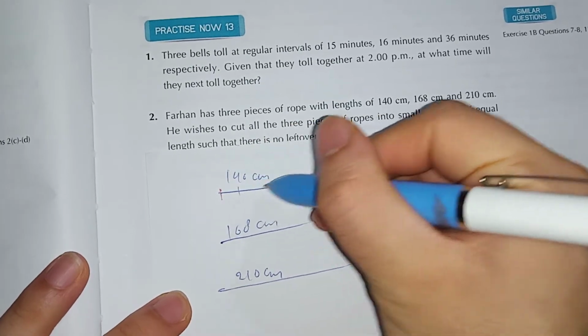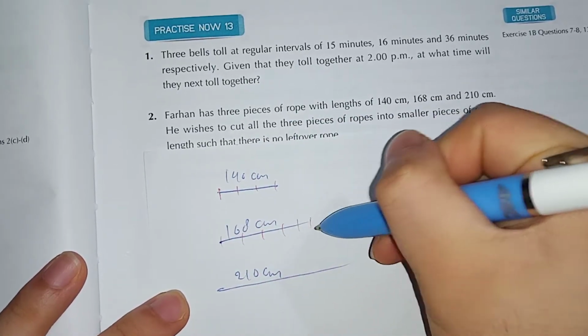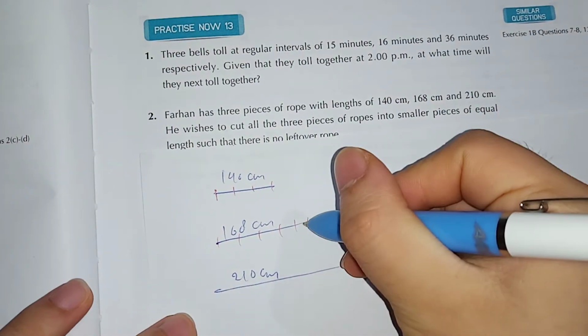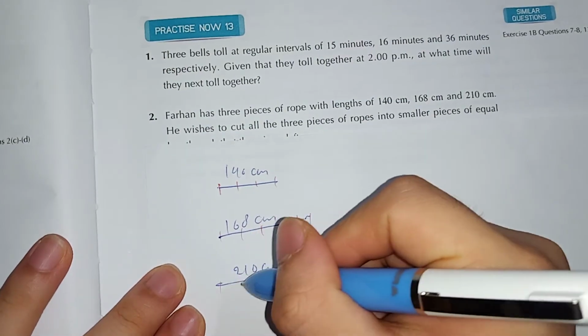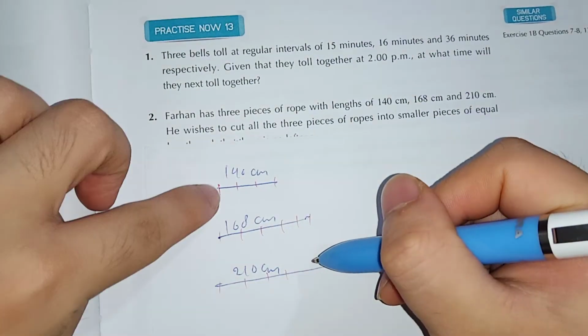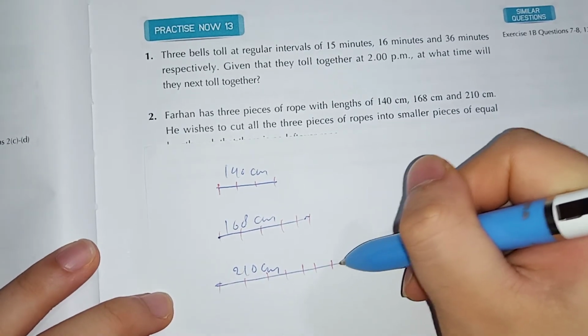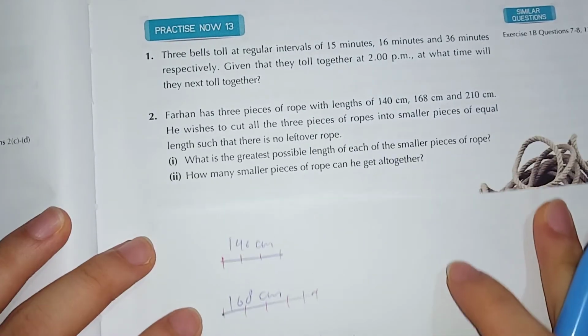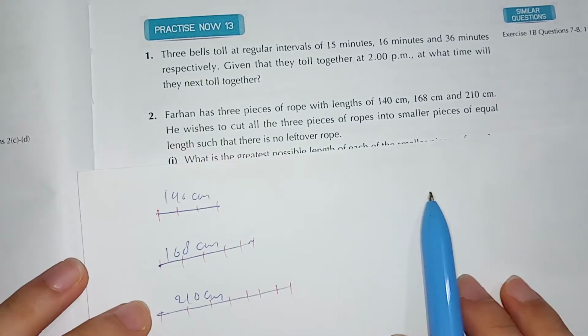So just, for example, maybe like this. This. Remember, equal length. So the length of each smaller piece must be the same. Now, what is the greatest possible length of each of the small pieces?